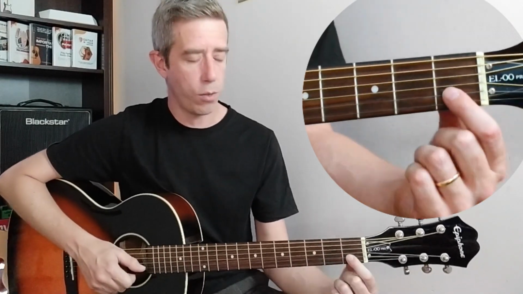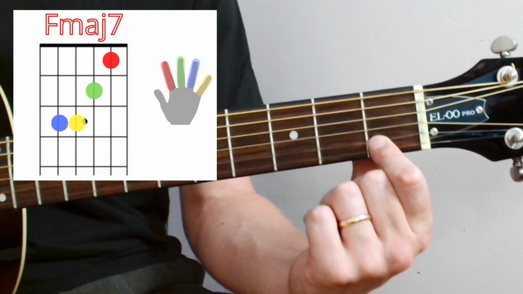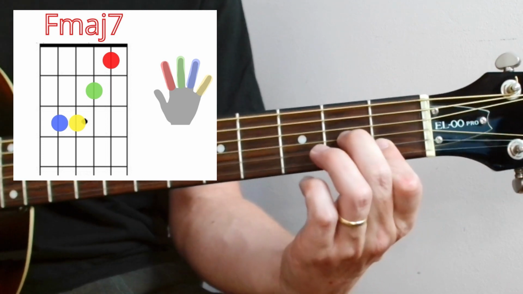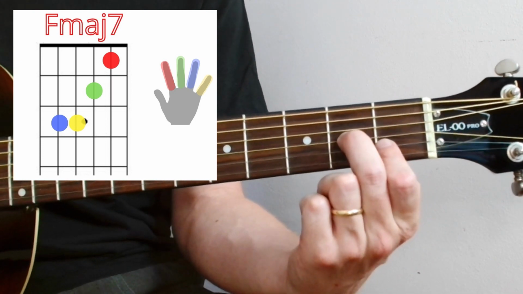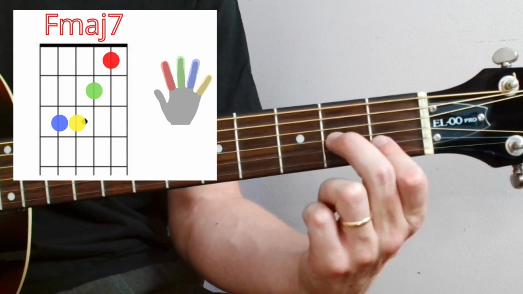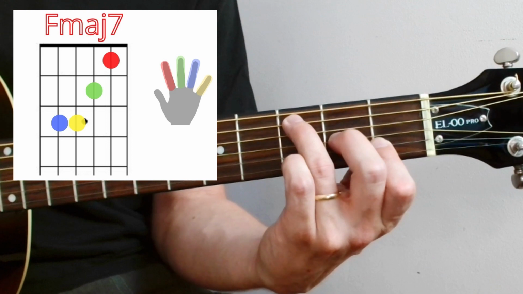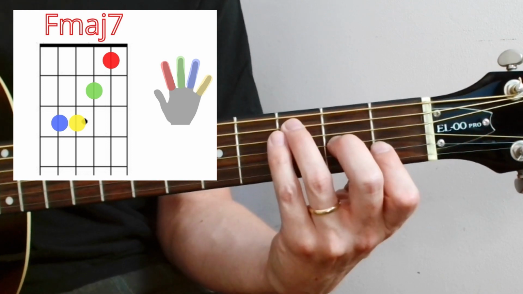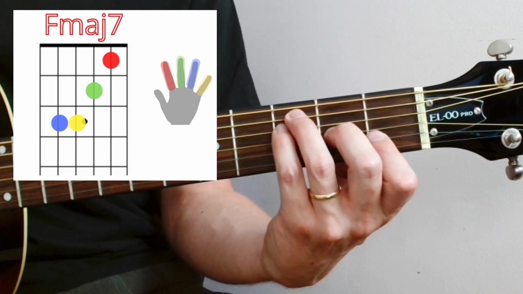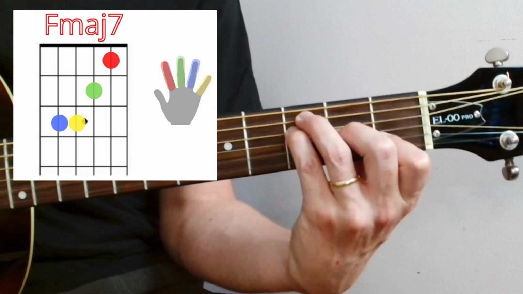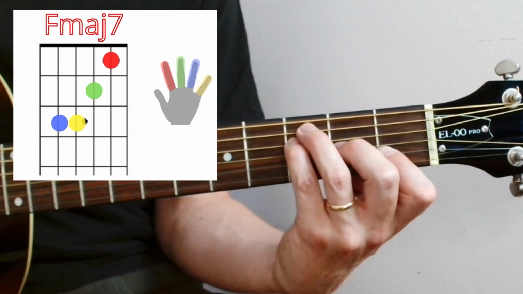So how do I do that? Index on the 2nd string, 1st fret, and then I've got my middle on the 3rd string, 2nd fret, and then I've got my ring on my 5th string, 3rd fret, and pinky, we bring it down below our ring finger on that 4th string, 3rd fret. And if we accidentally mute the string, better.